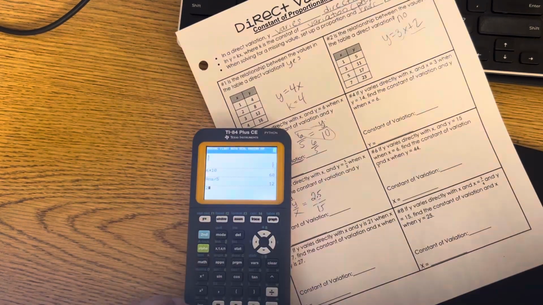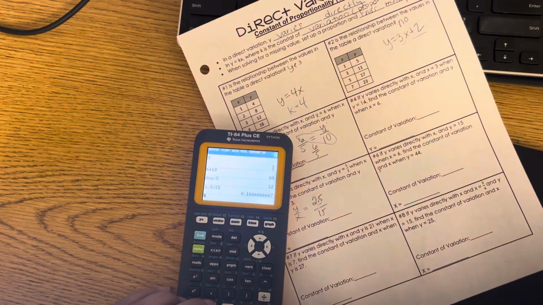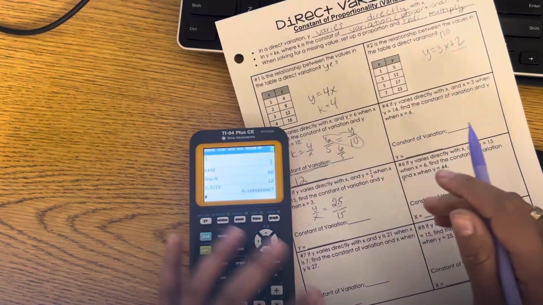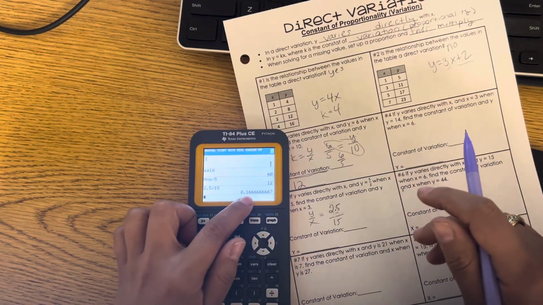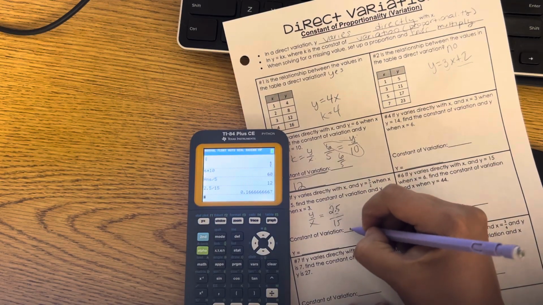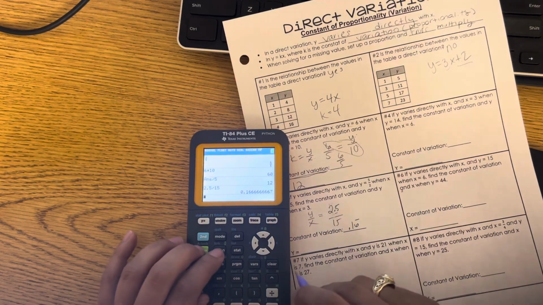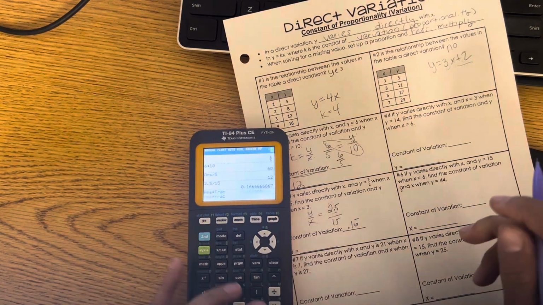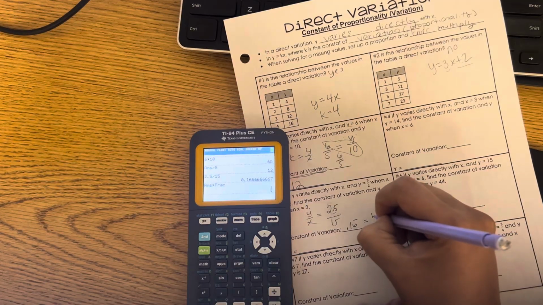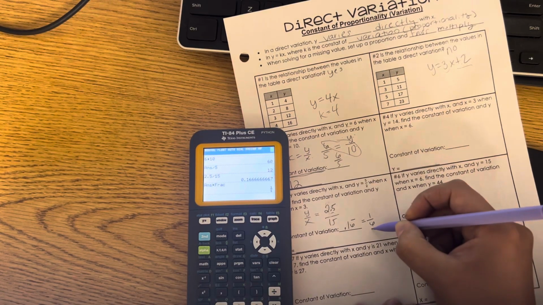And so 2.5 divided by 15 would give me a constant of variation of a repeating decimal, 0.16 repeating, which if I change that to a fraction would just be 1/6. And that's my constant of variation.